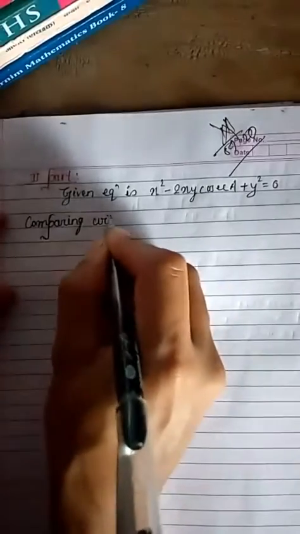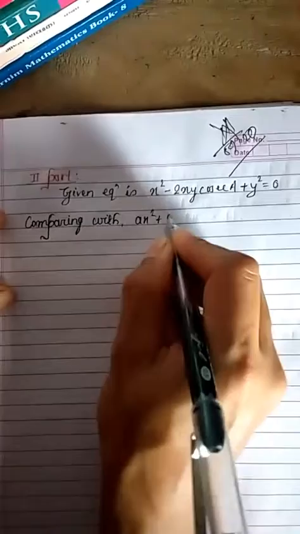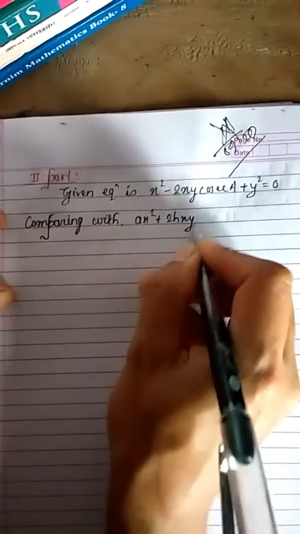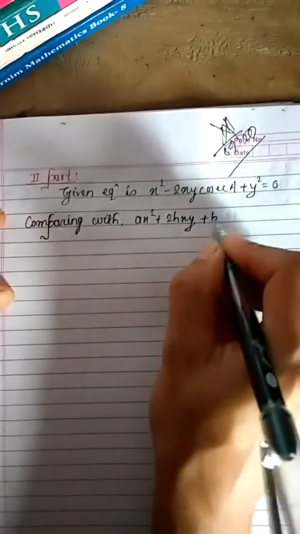Comparing with plus 2hxy plus by square. This is a standard equation of a homogeneous equation, in which the equation passes through origin.